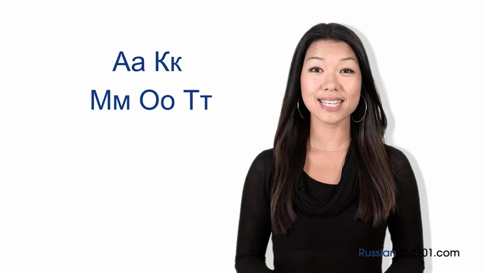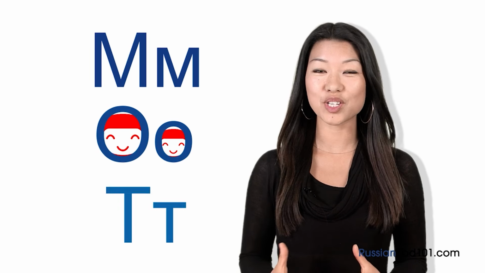In the last lesson, we learned 2 letters, A and Ka. These letters are true friends, meaning that they look and sound like their English counterparts. In this lesson, we'll continue our study of the Russian alphabet by learning the 3 remaining true friends. Ready to go? Well then, let's get started. In this lesson, we'll learn these 3 letters. Because these are true friends, we know that they are going to look and sound like English letters.